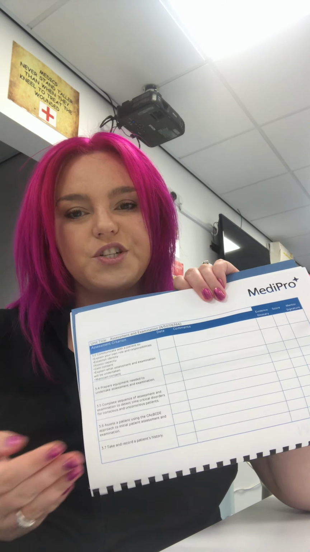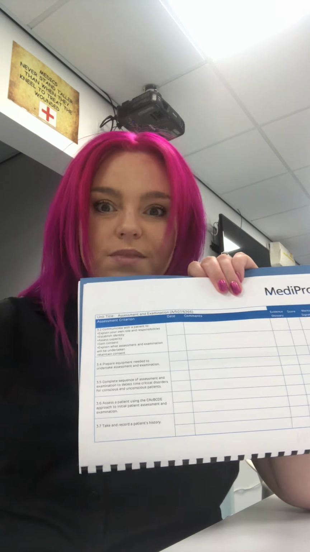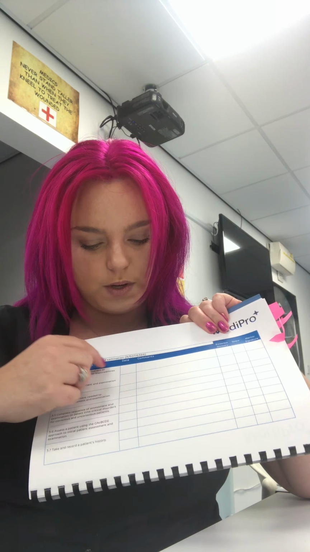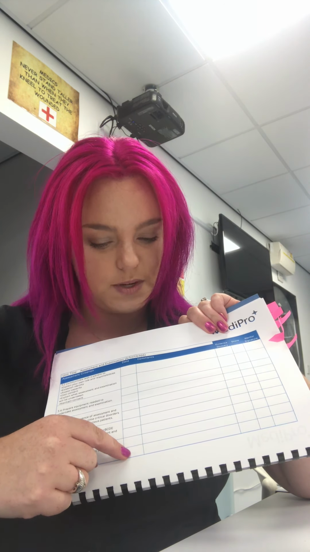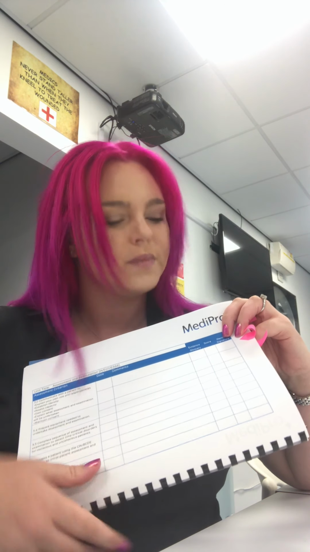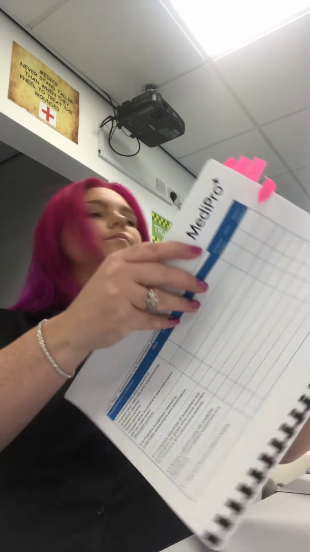Now, some of them are as simple as this one here, 3.7, which is take and record a patient's history. So if you're working with the student and the student takes and records a patient's history, then you go, yeah, I saw you do that, and then you can write the date that you saw them do it. There's a little box there if you want to write any comments at all, and then you can sign at the end there, or your initials, that would be acceptable too. The bit here relates to this page at the front.